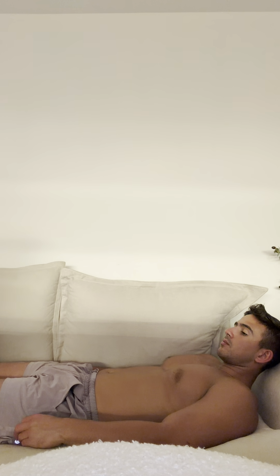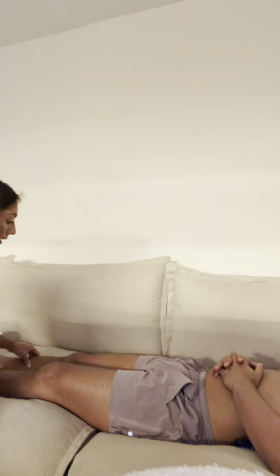Okay. And I'm feeling also the color. And I'm feeling the tibia for any edema, which I don't feel any.